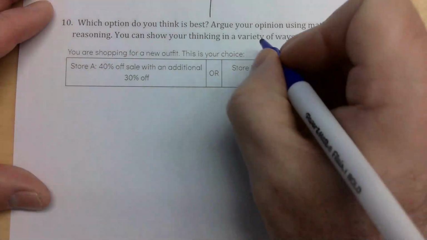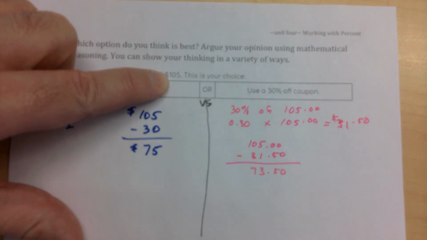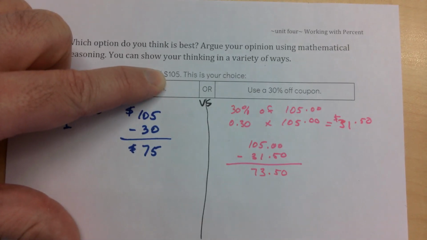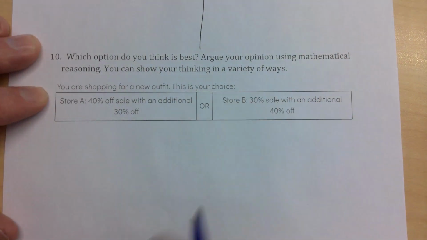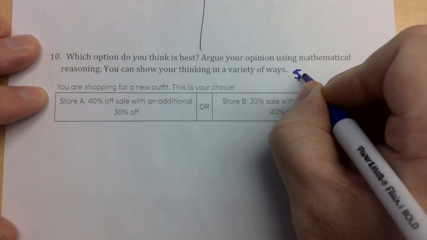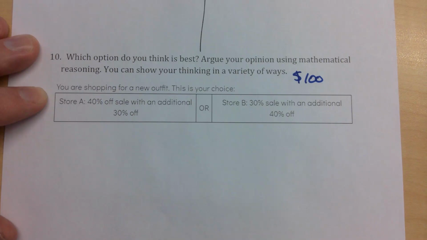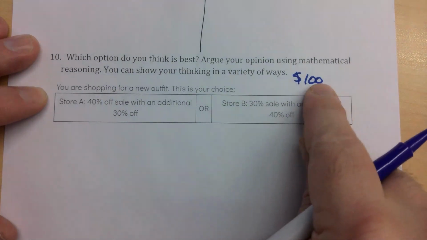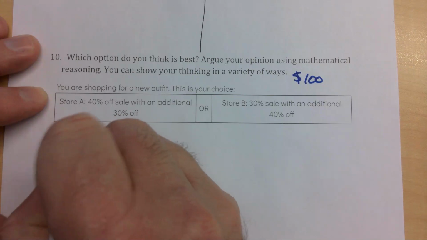Anyways, when you're doing a comparison, like this question came close. You see this? It came close, but the teachers, we're a little cheeky here. We chose $105. Now in this case, we didn't give you a number to work with, so why not just work with the easiest number in the world? Why not work with $100, because percent is based out of 100, and so if you have a $100 item, the mental math comes into play, and it's super, super easy. So here's what I mean.